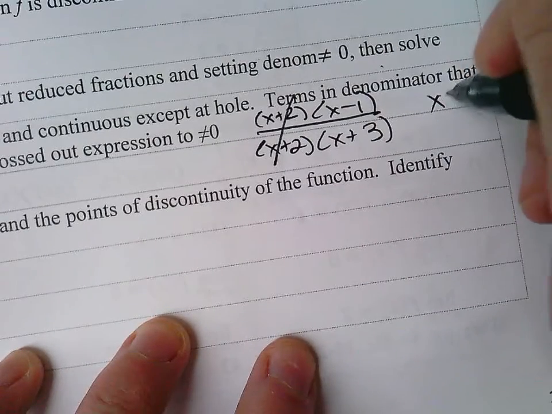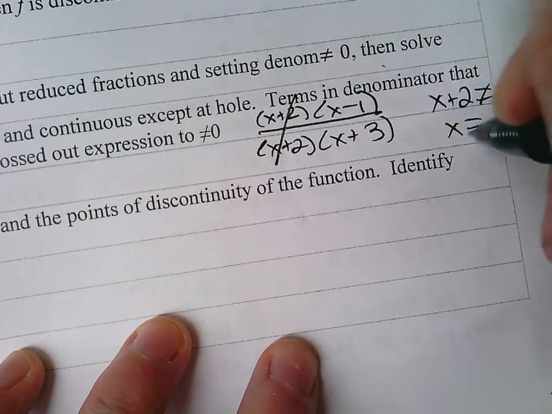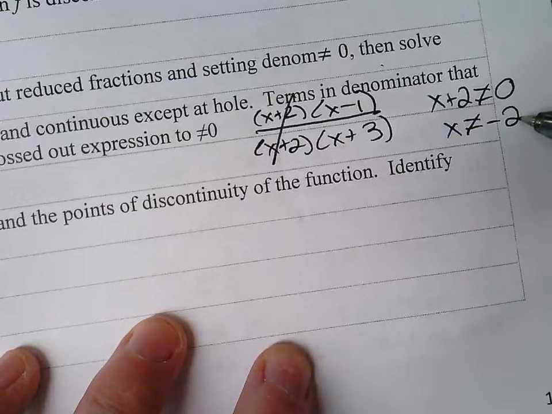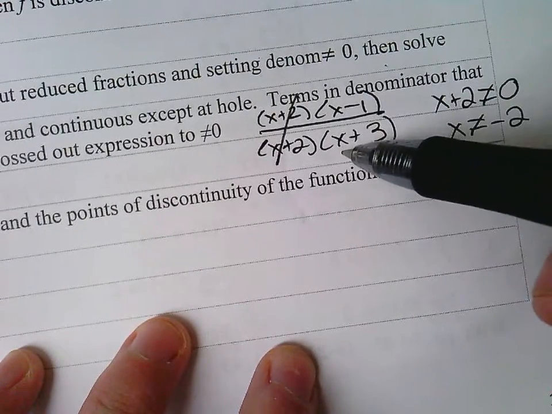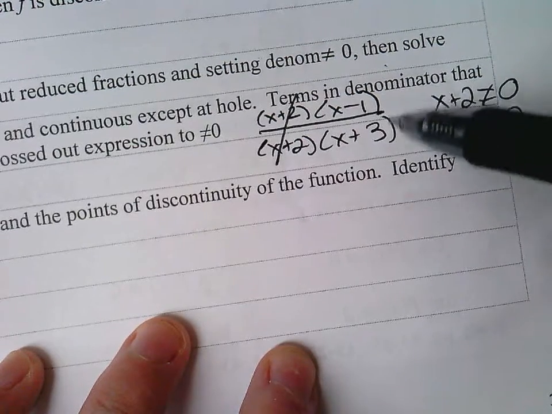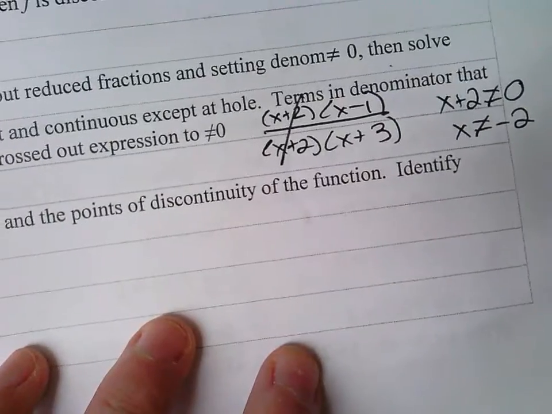So x plus 2 can equal 0, solve for x, x can equal negative 2. To find the y value of the hole, which would be an undefined point, you would just put negative 2 into the reduced form. So you would have negative 3 over 1, so your hole would be at negative 2, negative 3. But it would be a hole, not a defined point.